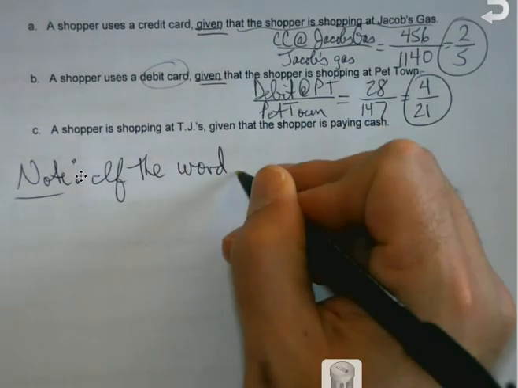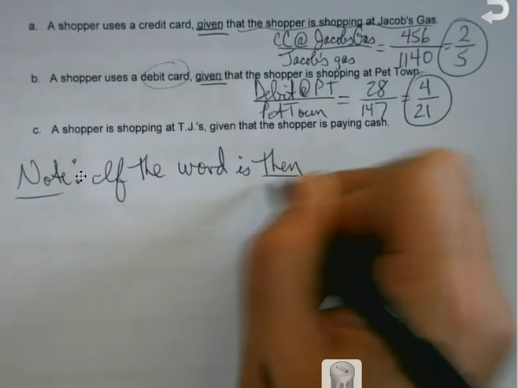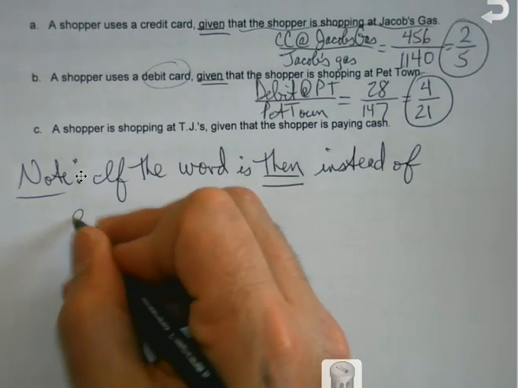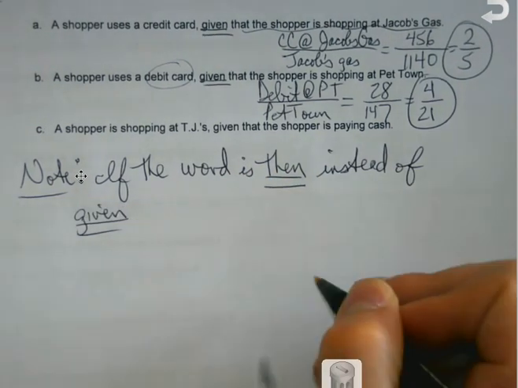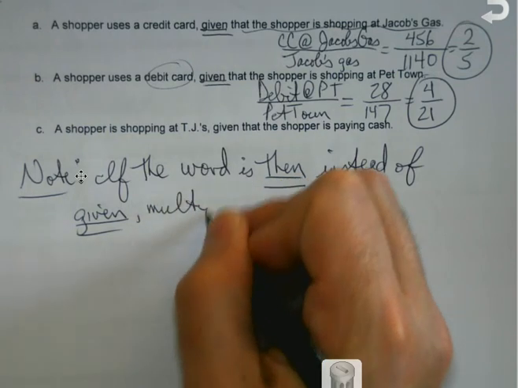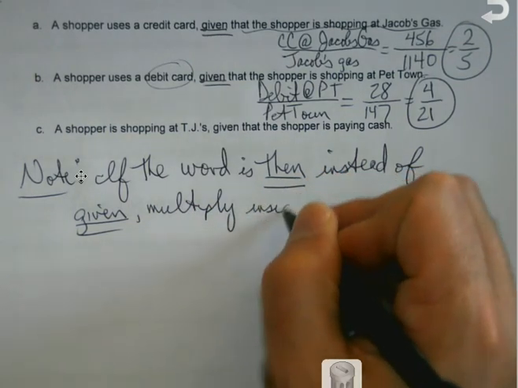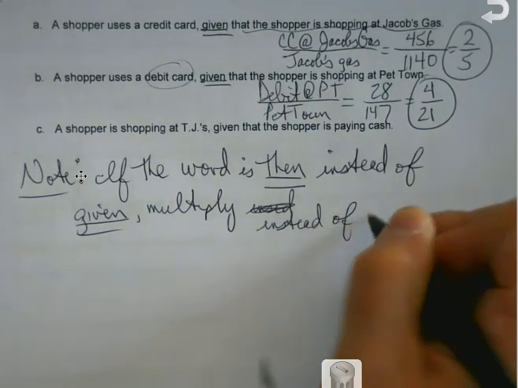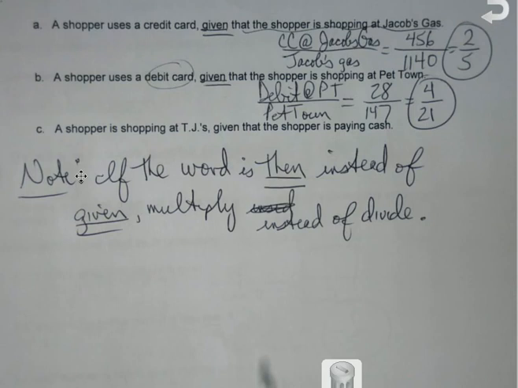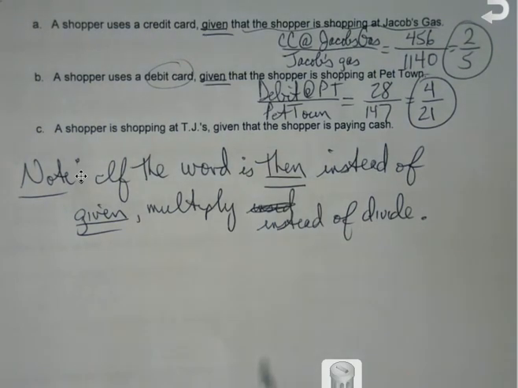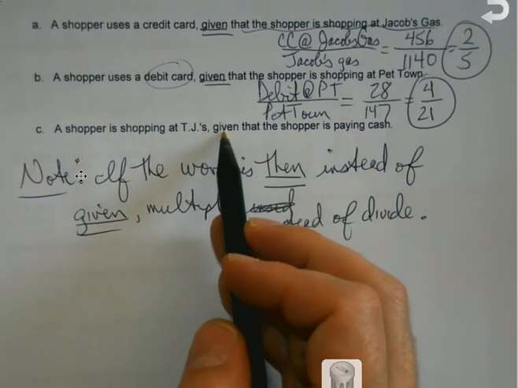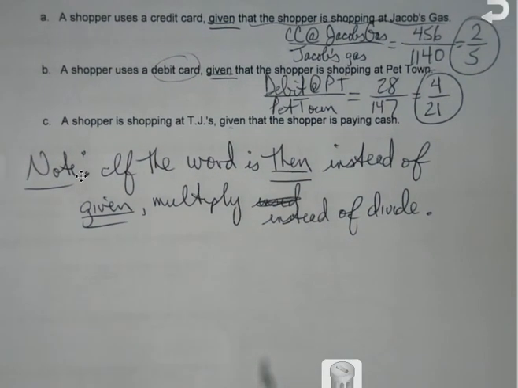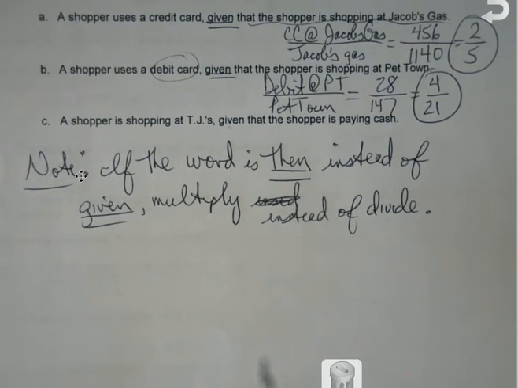If the word in the middle is "then" instead of "given," we are going to multiply instead of divide. It won't happen much, but when you go looking for that magic word in the middle for "given" and you don't find it and you see "then" instead, we're going to multiply whatever the values are together. So here's what something like that could look like.